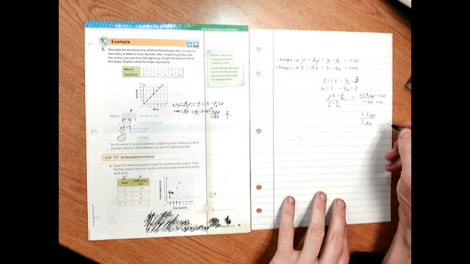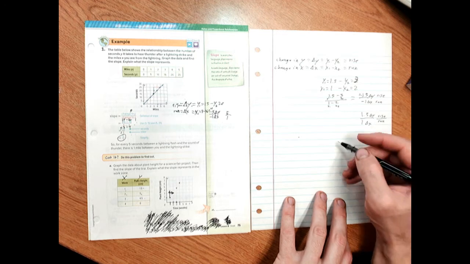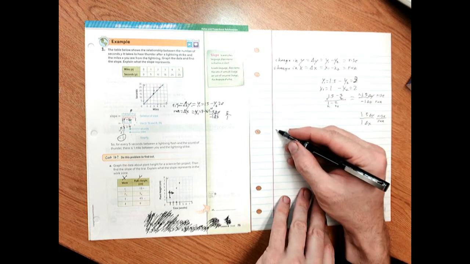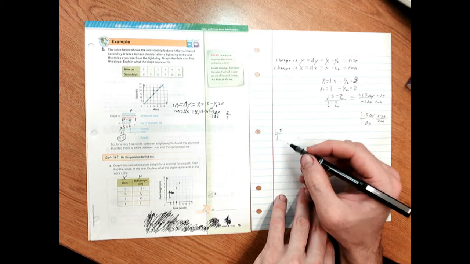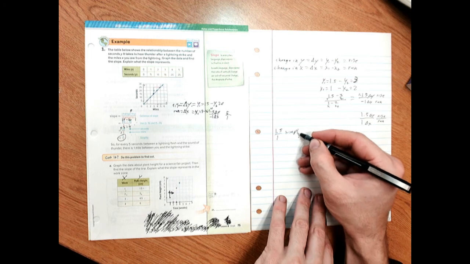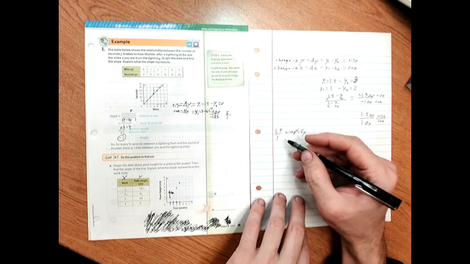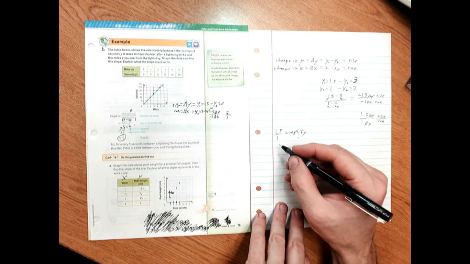What is our slope? Remember, slope equals rise over run. So the slope is 1.5 over 1. Anyway, we can simplify that. We can simplify this by dividing 1.5 by 1.